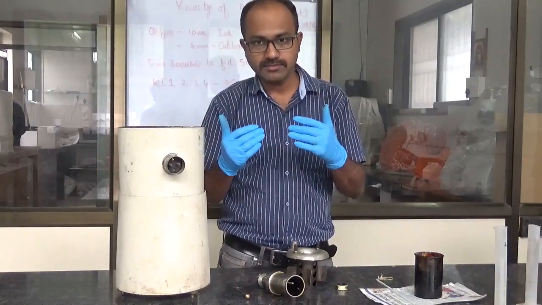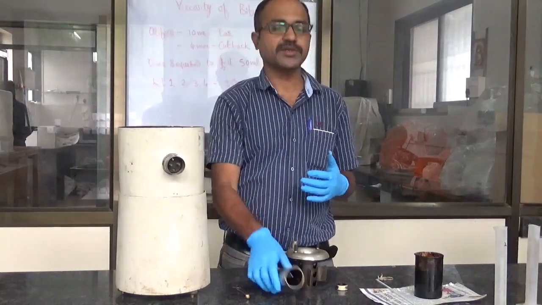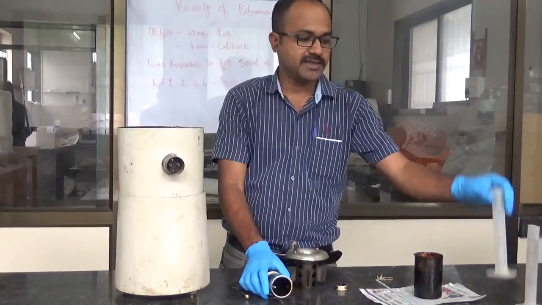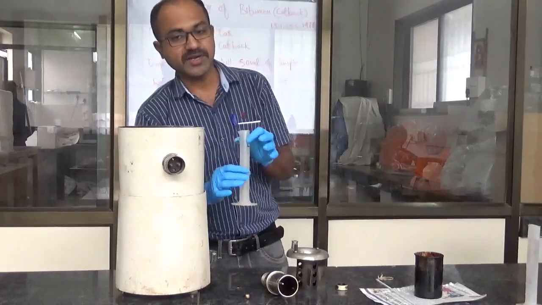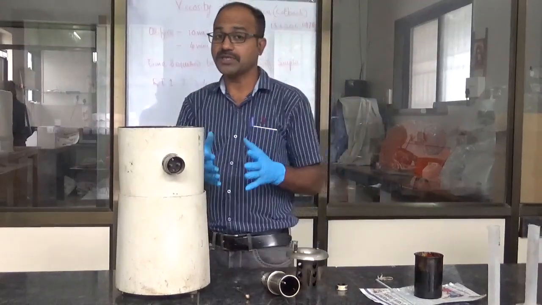Then cool down to the specified temperature, pour into the cup, and measure the time required to fill 50 ml of sample. So this procedure is for the tar.